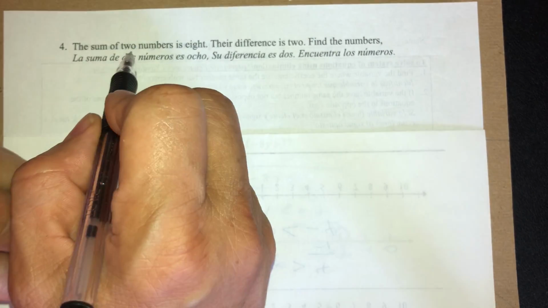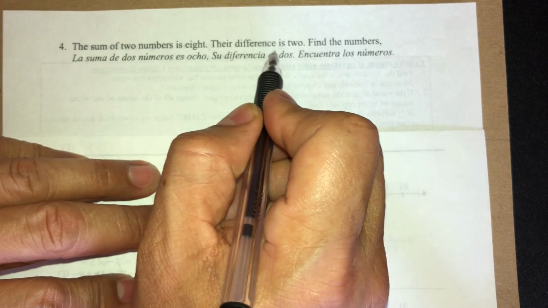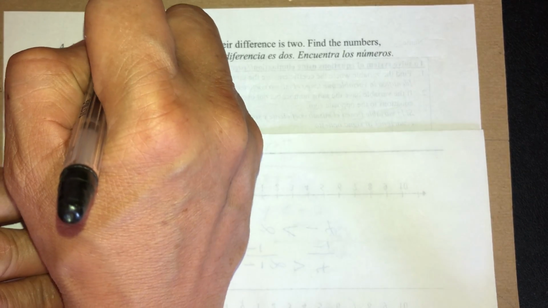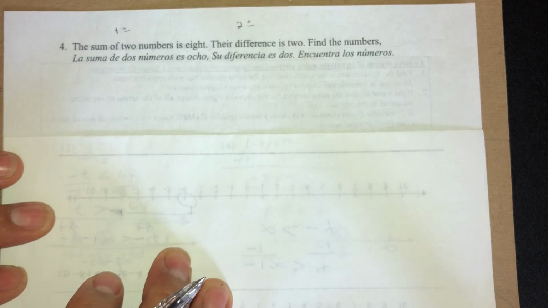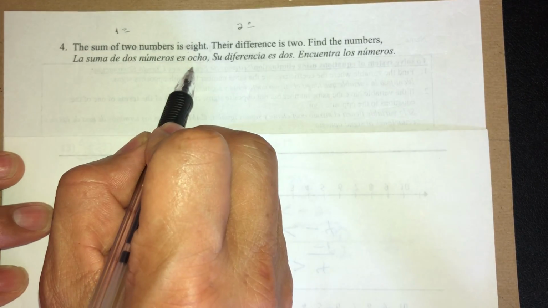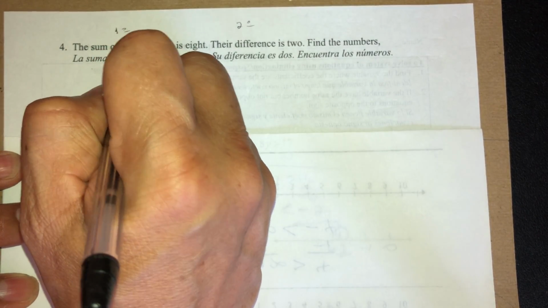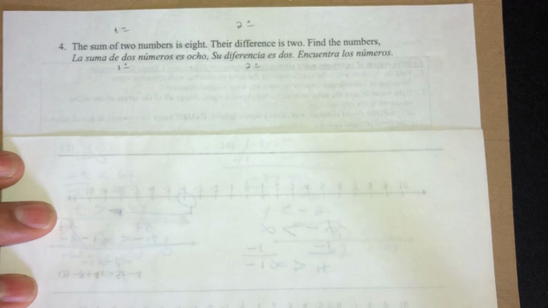Now, the sum of 2 numbers is 8. Their difference is 2. Find the numbers. This is my first equation, and this is my second equation, okay? Because it has to be a system. La suma de 2 números es 8. Su diferencia es 2. Encuentra los números. Acuérdense, esta que está aquí me da mi primera ecuación. Esta que aquí me da mi segunda ecuación.